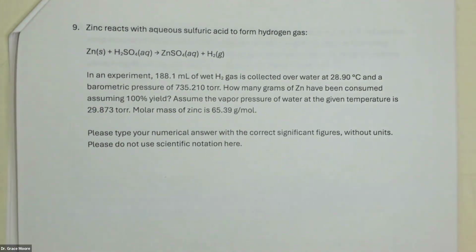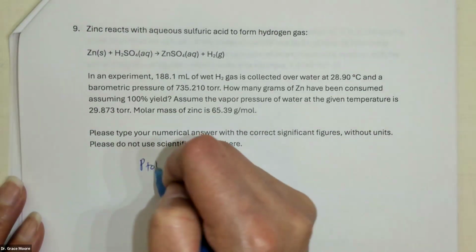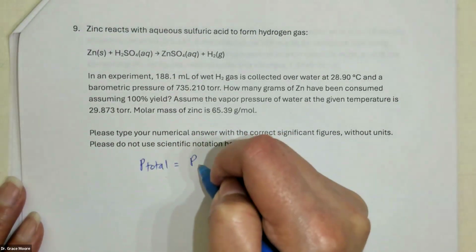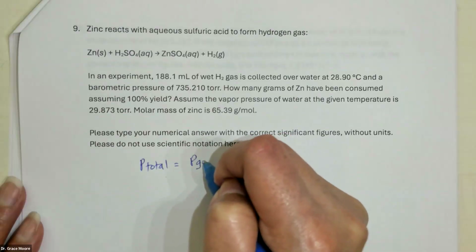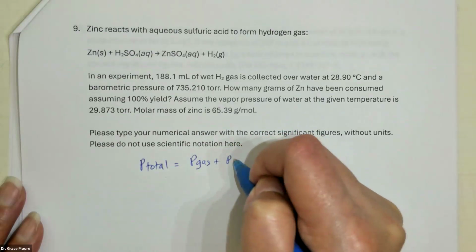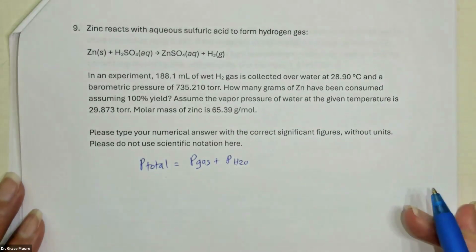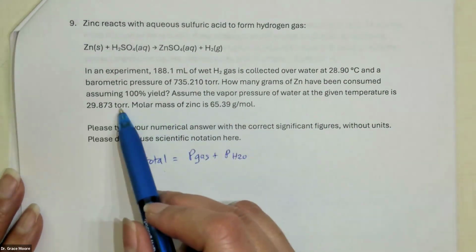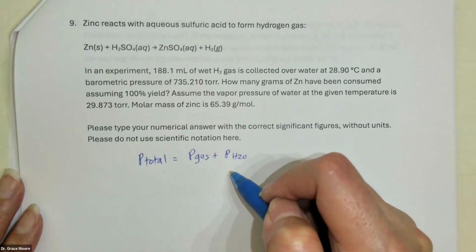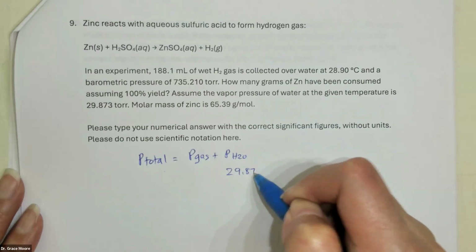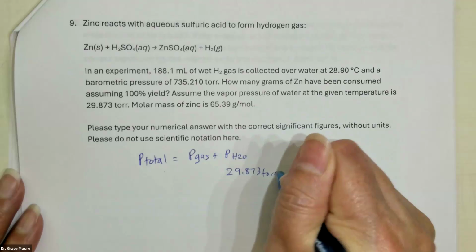Number 9 here, we have a reaction to form gas, and they say we're going to collect this gas over water. Every time you see gas collected over water, remember this. The P total that's given is actually a combination of the P of the gas, whatever the gas is, plus the P of the water vapor. And they'll give you the water vapor pressure. See, they gave that to us. So this for us is 29.873 torr.